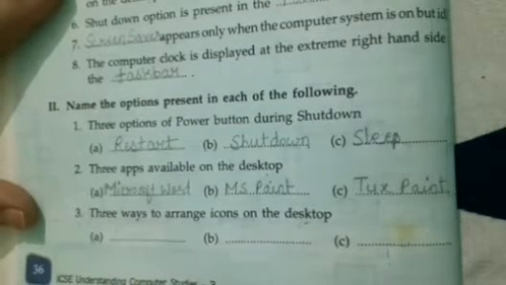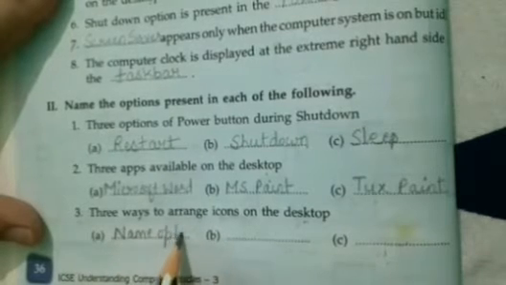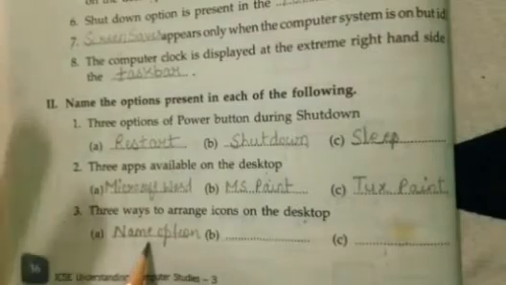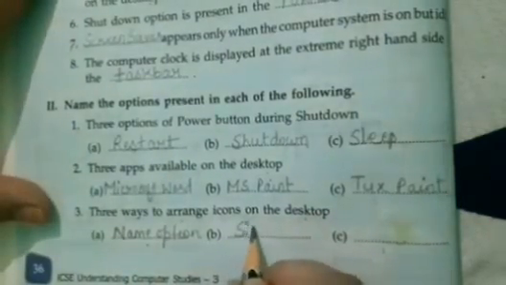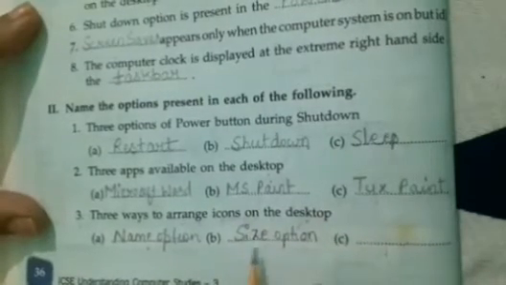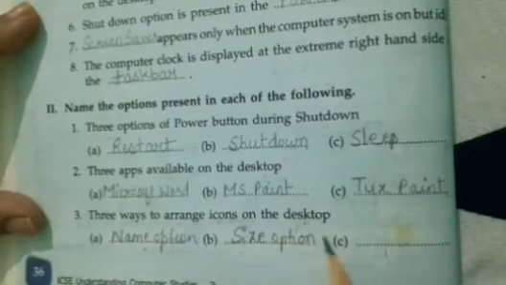The first way is the name option. Children, this option provides you the facility to arrange the icons in alphabetical order. Now the next, you can write down the size option. Children, using this size option, we can arrange the icons according to their sizes in ascending or descending order.